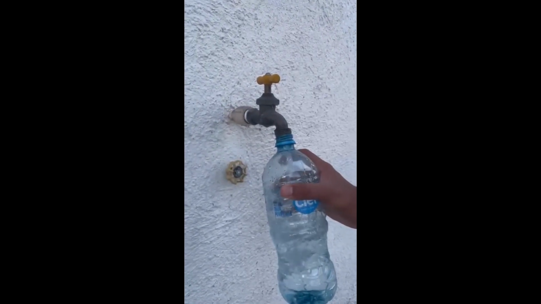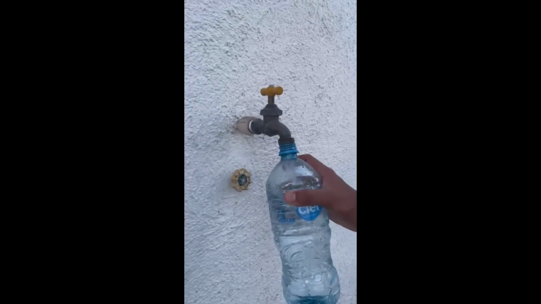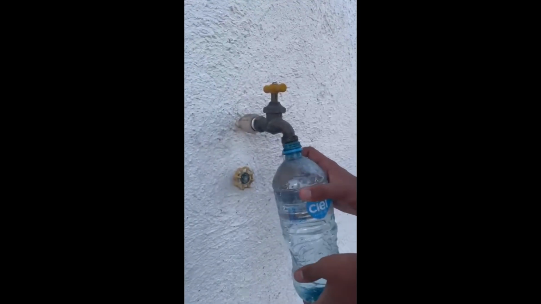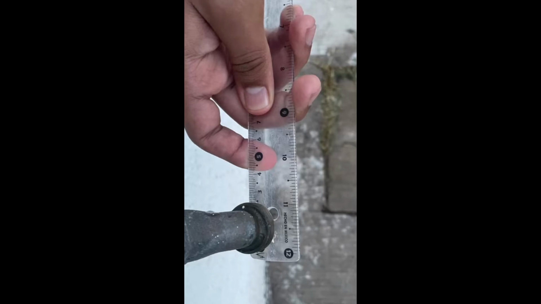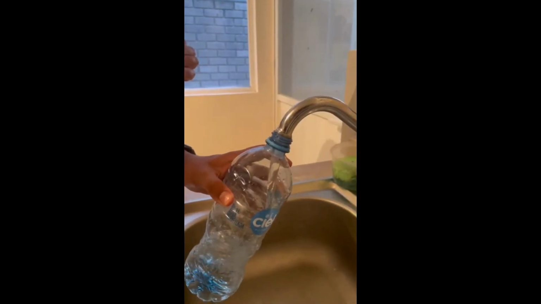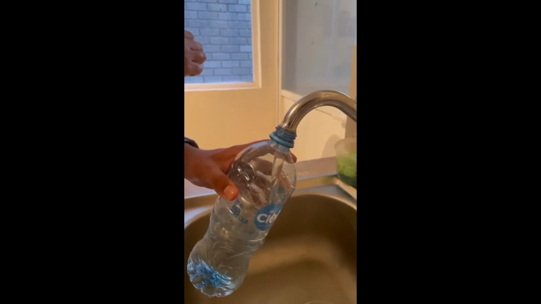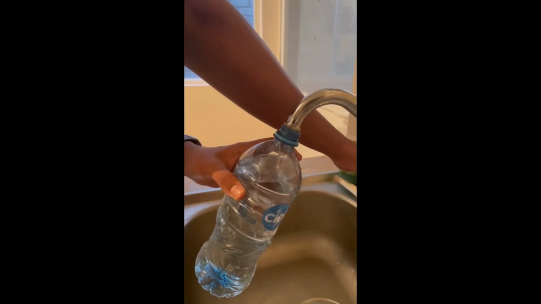And here I am filling my 1 liter container. The diameter of the faucet is 2.5 centimeters. And here I am filling my 1 liter container again from a higher place, and it fills faster because of the water pressure. And here are my questions to solve the pressure difference.